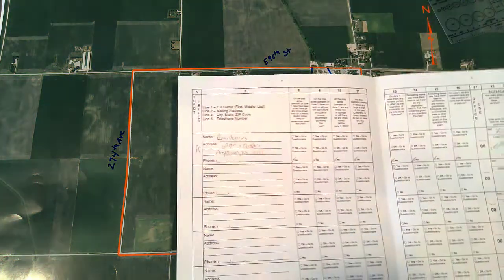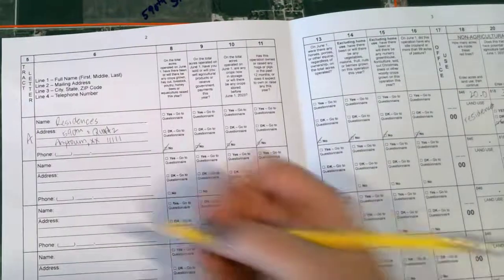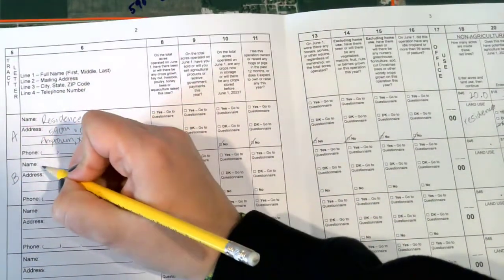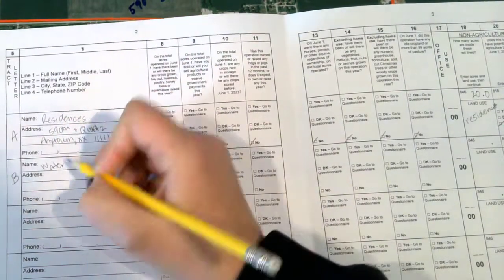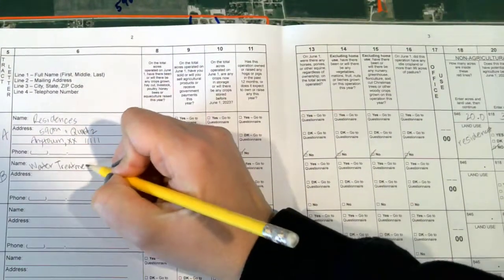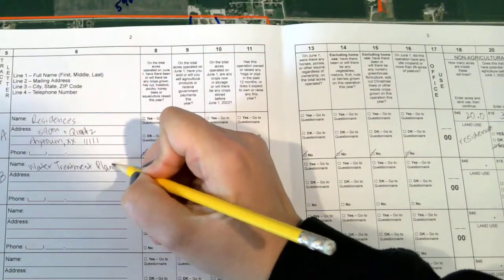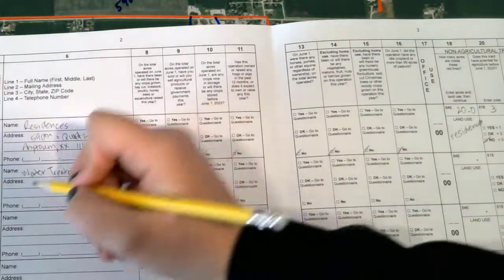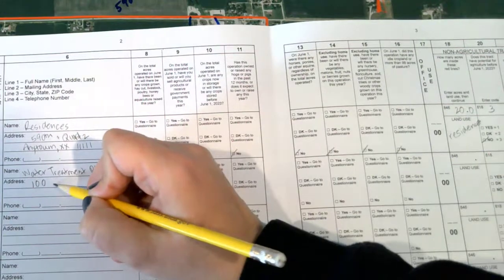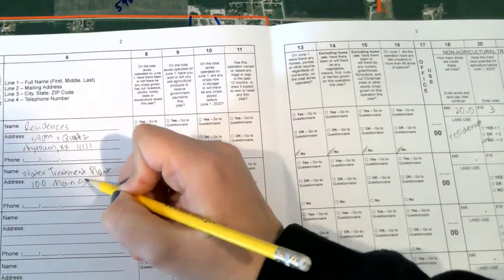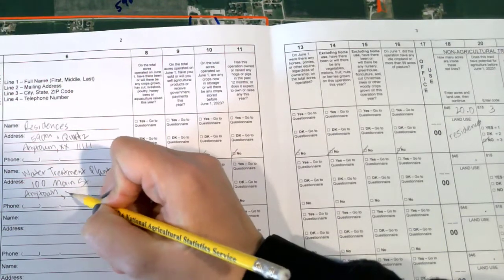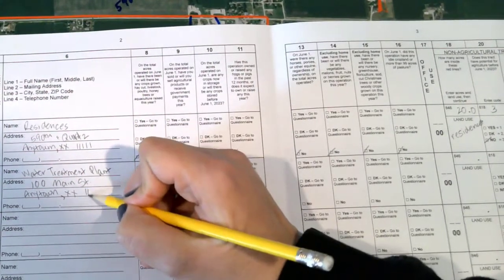Okay, I'm going to my screening form. My next tract is letter B. It was a water treatment plant. And if I happen to know the name of it, then we'll include that in there. That was at 100 Main Street. Again, in any town, we'll call it State XX with our zip code.